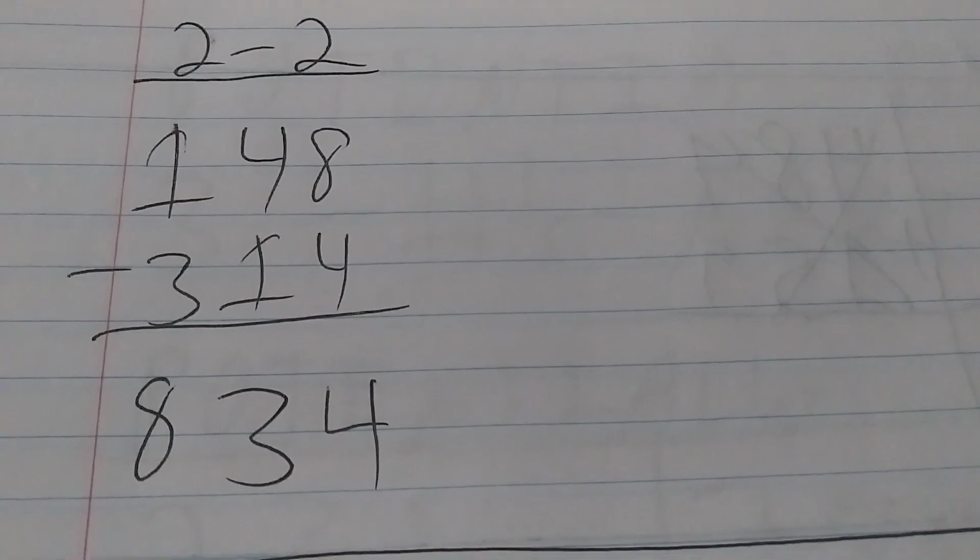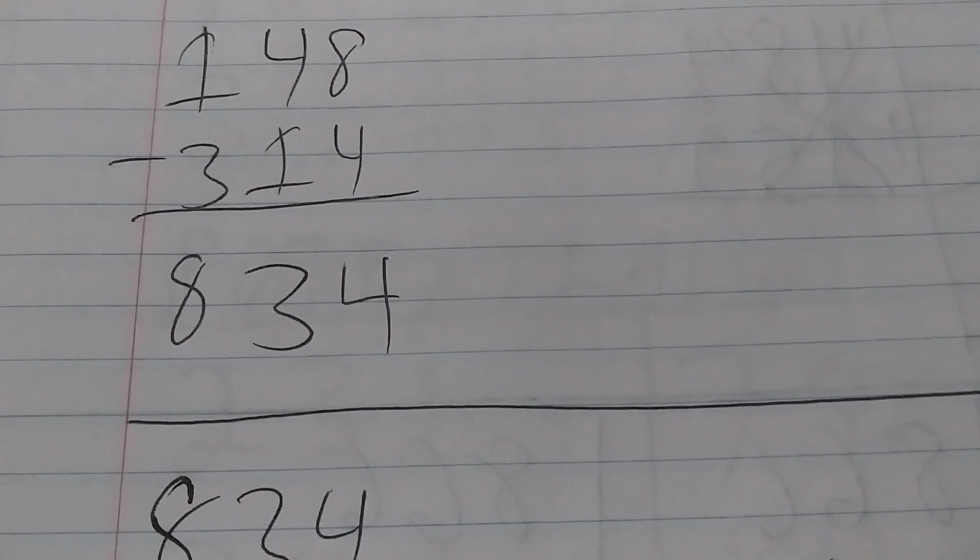Alright, and then on February 2nd, you had 148 hit. Minus off 314. 11 minus 3, which is 8. 4 minus 1, which is 3. Then 8 minus 4, which is 4. That number did not hit in the next 7 days.